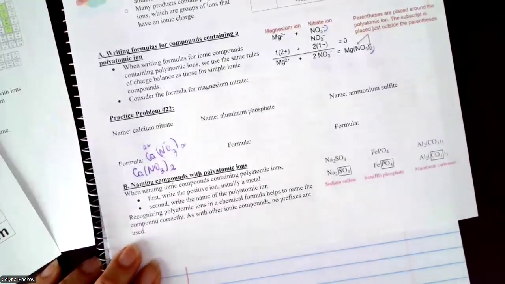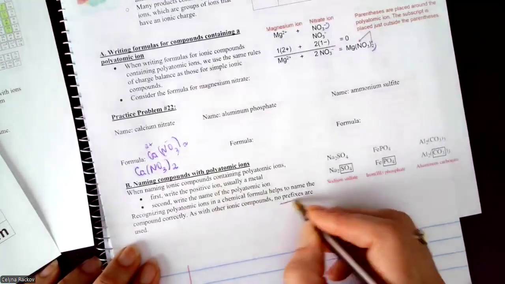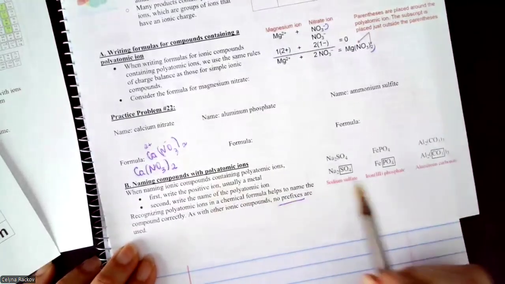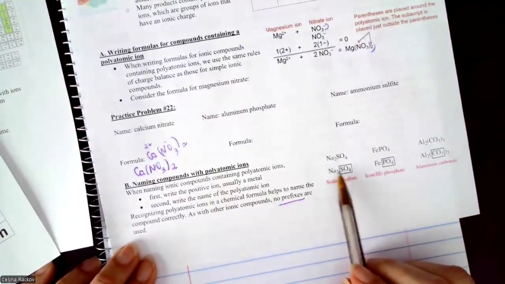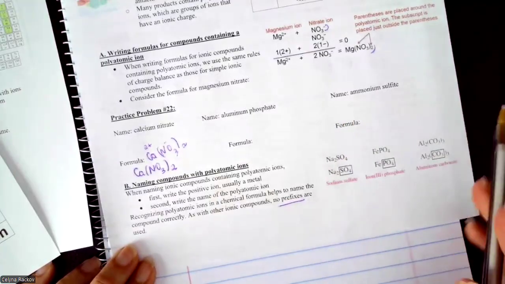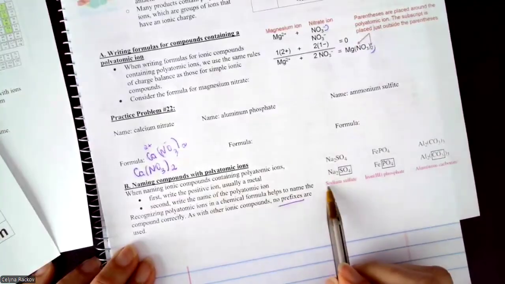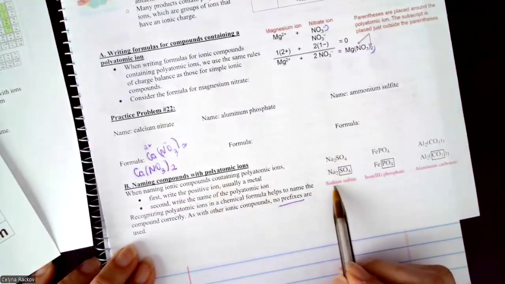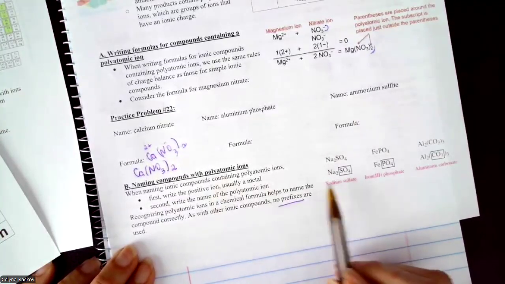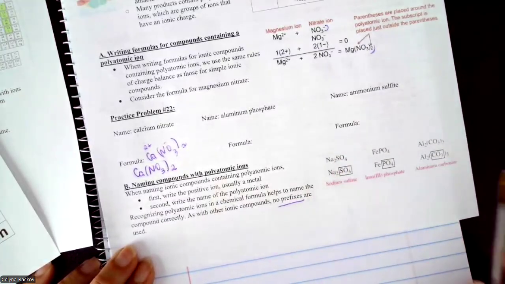For ionic compounds, we do not need prefixes. You don't add di or tri. From here it is sodium sulfate. Do not say disodium sulfate, because they are ionic compounds.